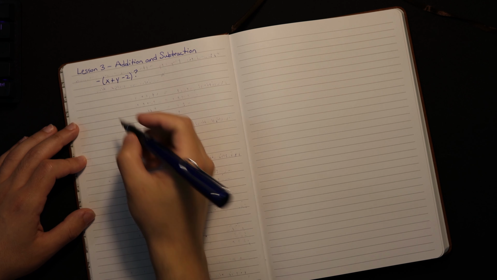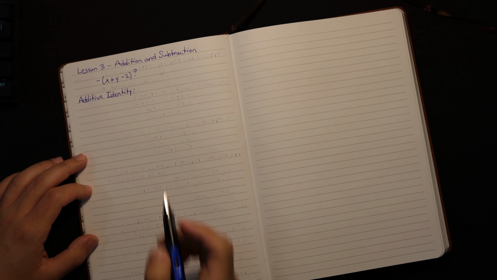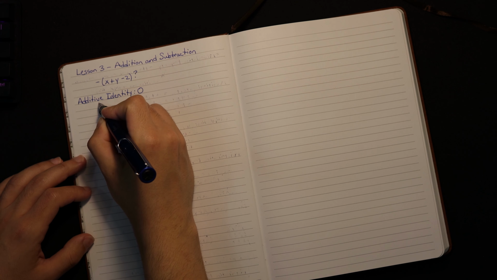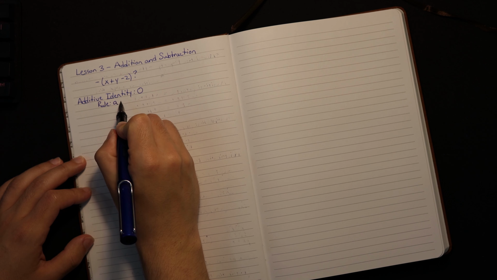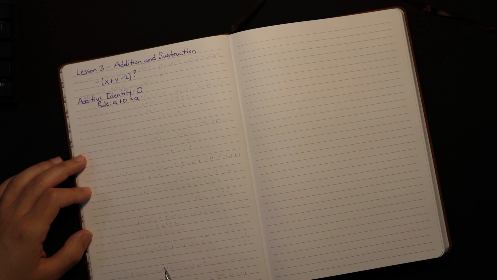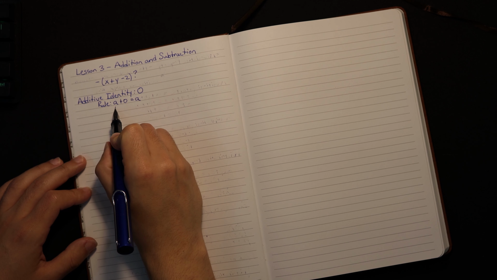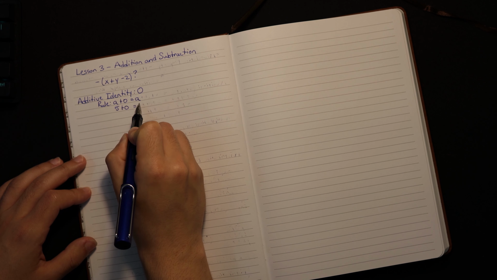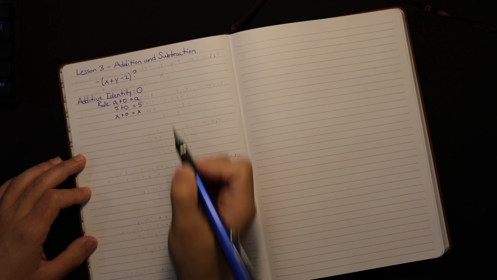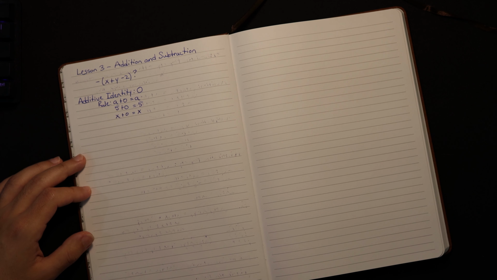We are going to begin with the additive identity. The additive identity is 0. 0 is known as the additive identity because, quite simply, adding 0 to any number does not change that number's identity. Here is the rule. If I have any number a and I add 0 to it, it's going to remain with the same value as a. Now here's an example. If I do 5 plus 0, the value of that is still 5. If I take x plus 0, the value is still going to be x. And that is the additive identity.